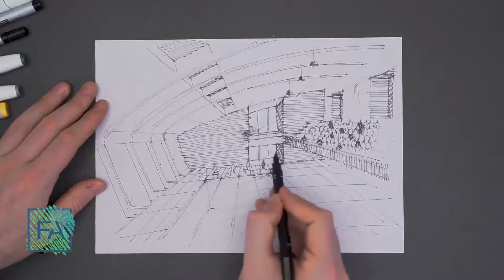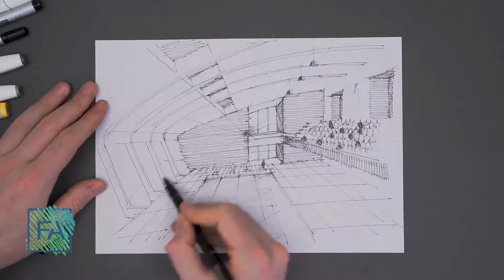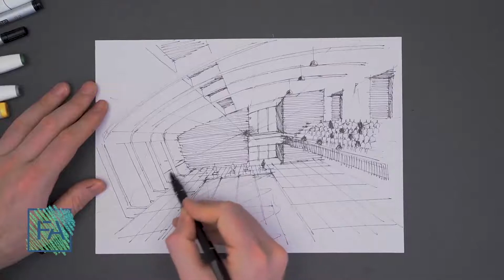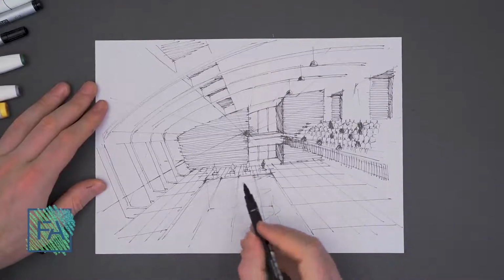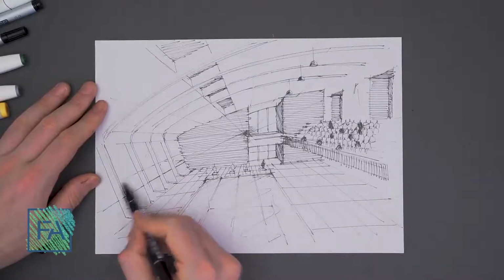So I like to see the outside area, but my ground level can be here, and I don't need to necessarily put it higher because the viewpoint that we are using is not necessarily the viewpoint of a spectator. My spectator is on the second floor.